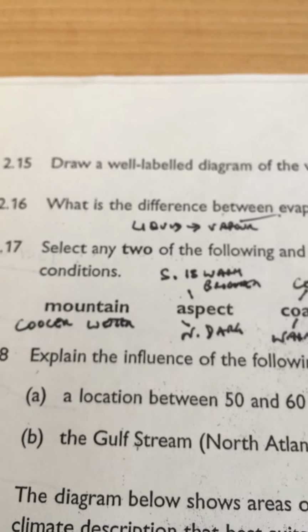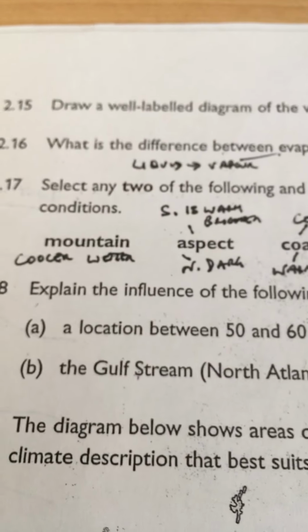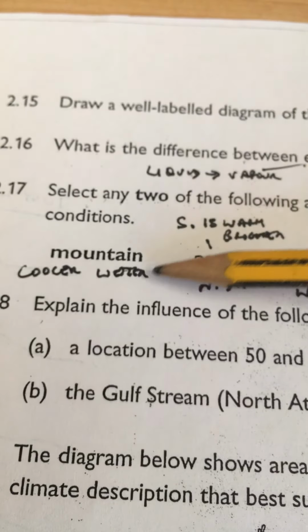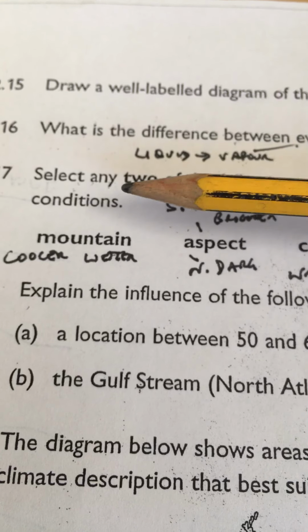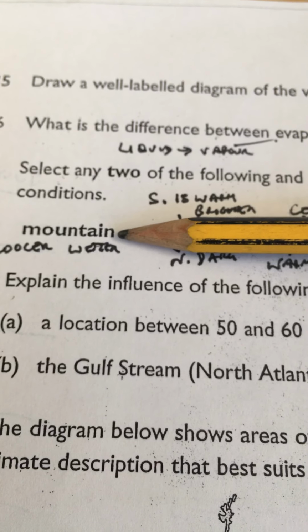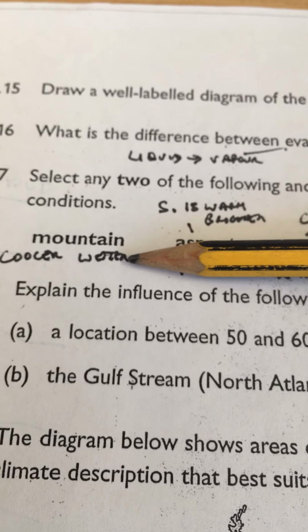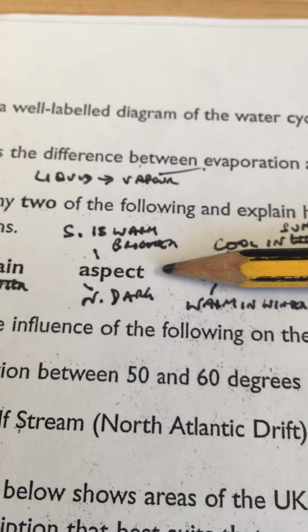2.17. Select any two of the following and explain how they may affect local weather conditions. I've done all four because I'm very keen. Mountains, well, they are cooler and wetter. They might protect you from the winds, and also they might create rain shadows. So in many, many ways mountains affect the weather.